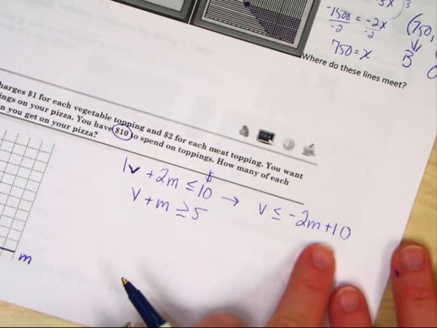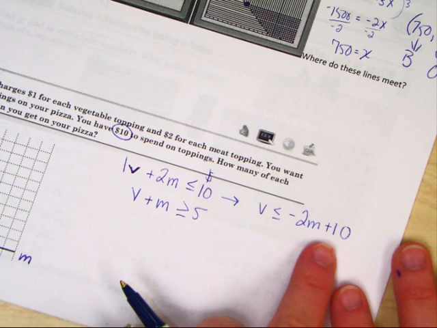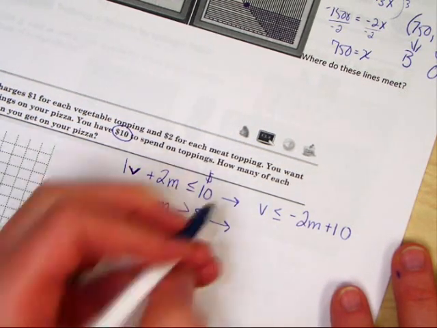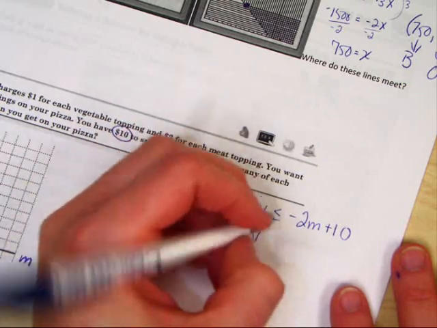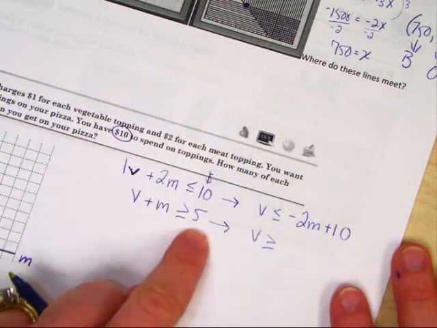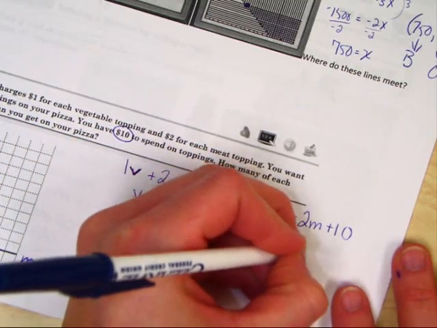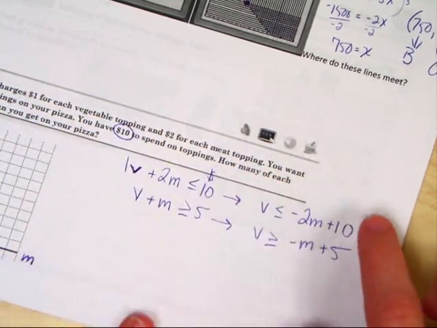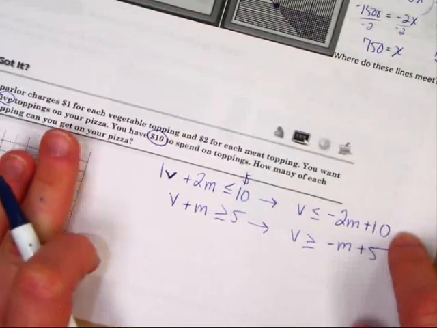We now know how to graph that because it looks like y equals mx plus b. This equation will solve for v again. V is greater than or equal to, in this equation, take the m over, negative m plus 5. So I have my two equations. I'm going to graph them over here.